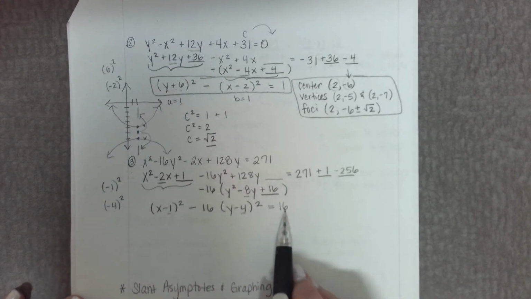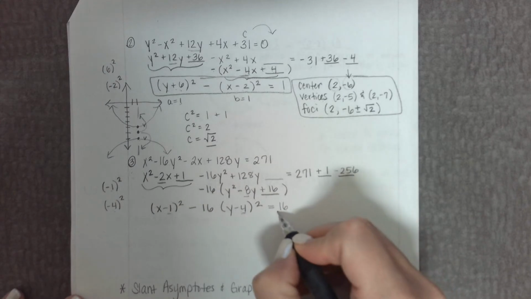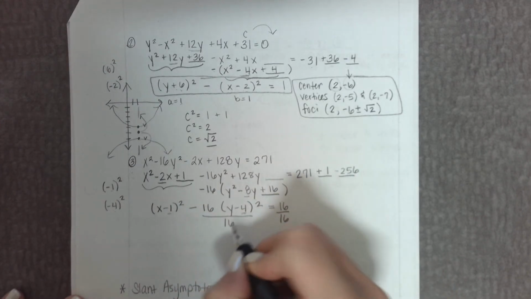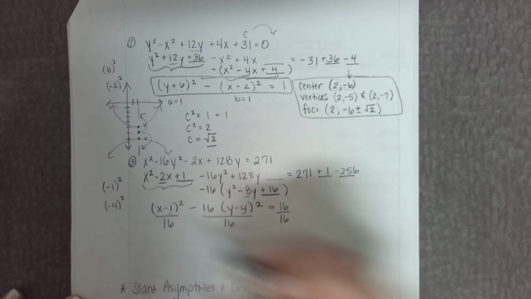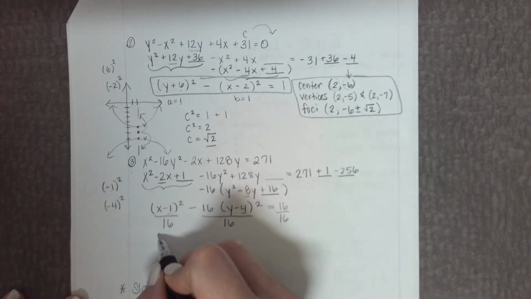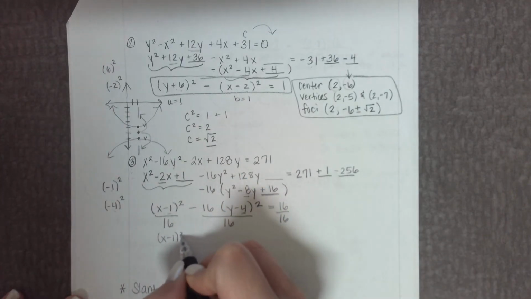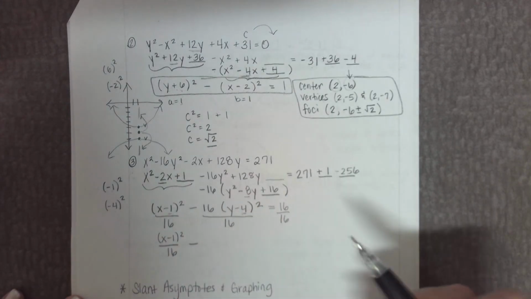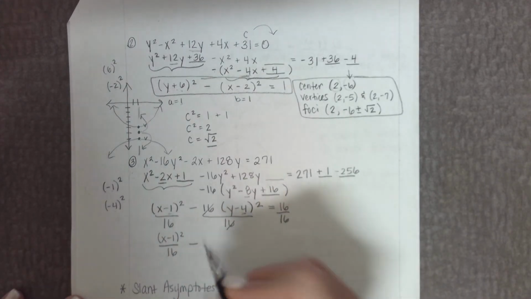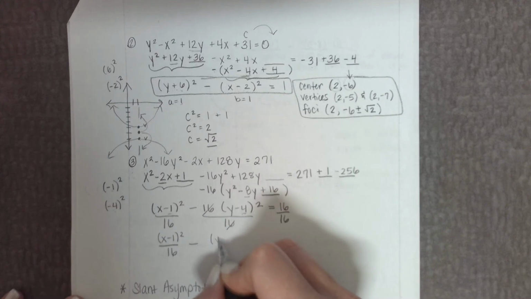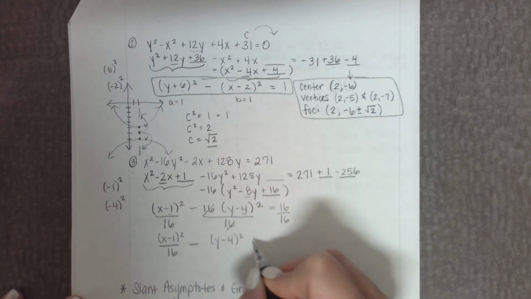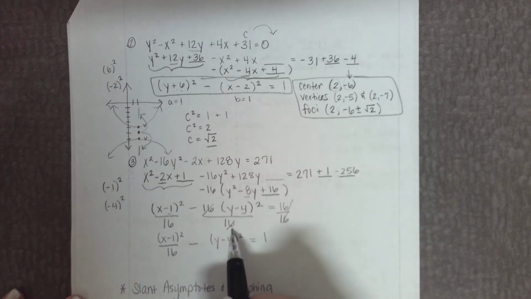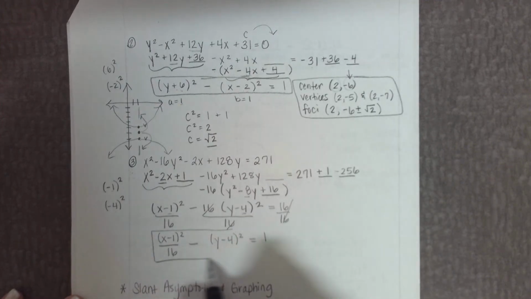Okay, so now we're ready to simplify a little bit. Here's our equation. Remember, the right side needs to be a 1, so we need to divide everything by 16 to get that to be a 1. Okay, so we have x minus 1 squared over 16 minus, these two 16s are going to cancel, so we just have y minus 4 squared equals, and those cancel and we get 1. So this right here is the standard form equation.